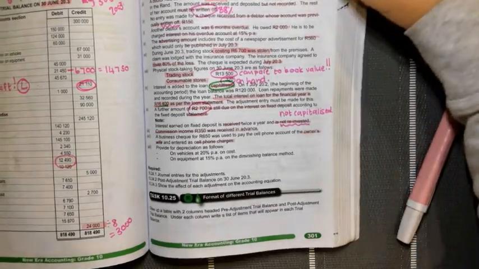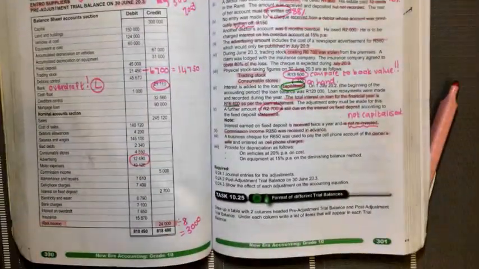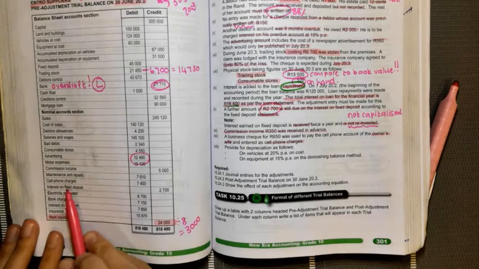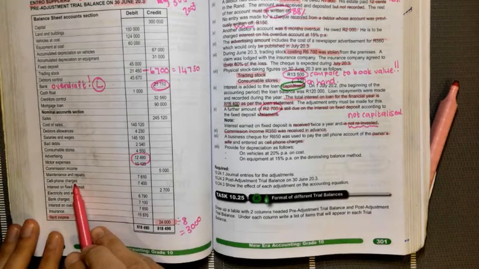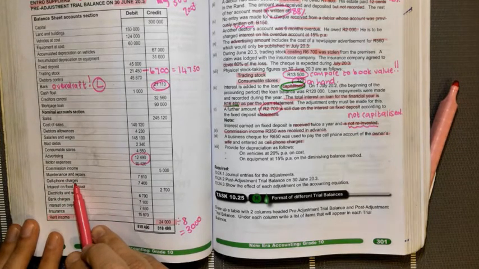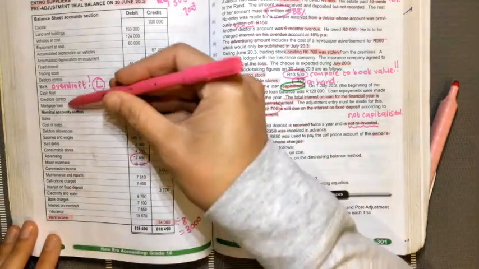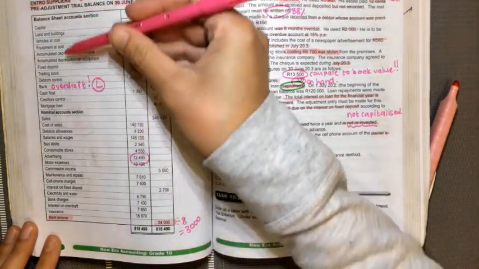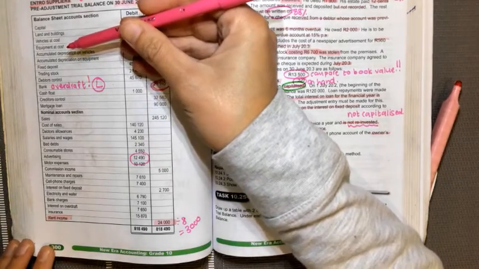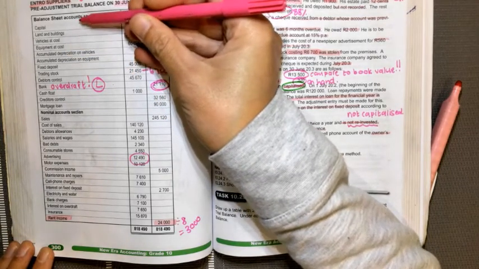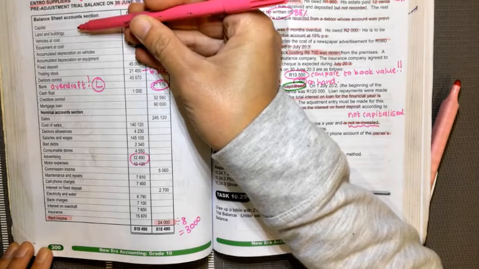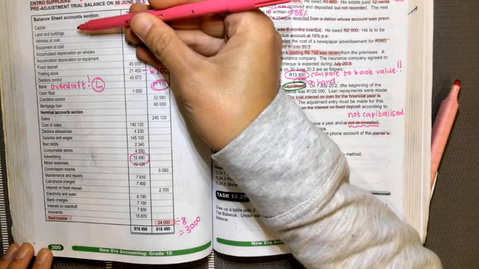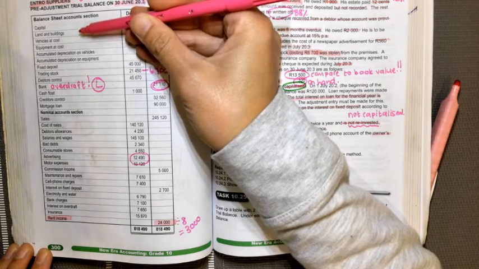If you look at your pre-adjustment trial balance, at the moment, it's lying in cell phone charges. We just want to take it out and put it into drawings. Can you see there's no drawings here? So you will have to go and add drawings on your post-adjustment trial balance, in the balance sheet section, please. Drawings is not an expense. Drawings and capital always go to the balance sheet.